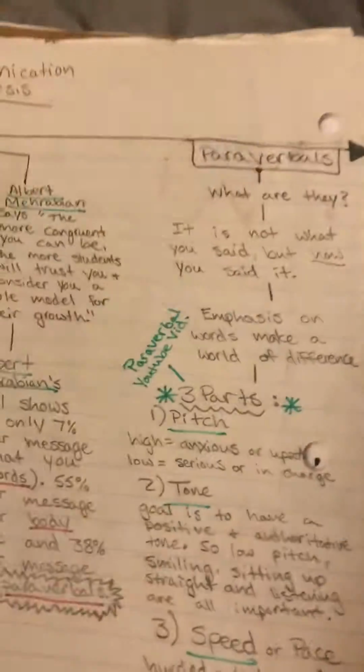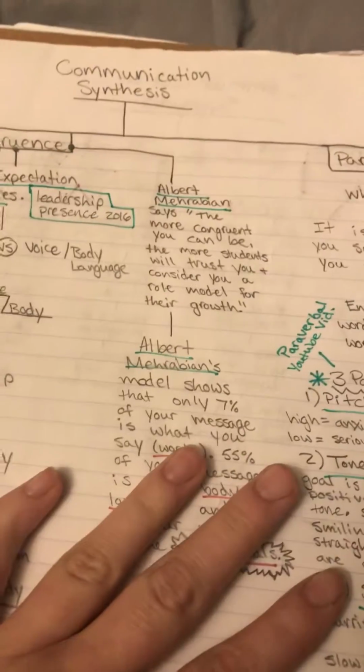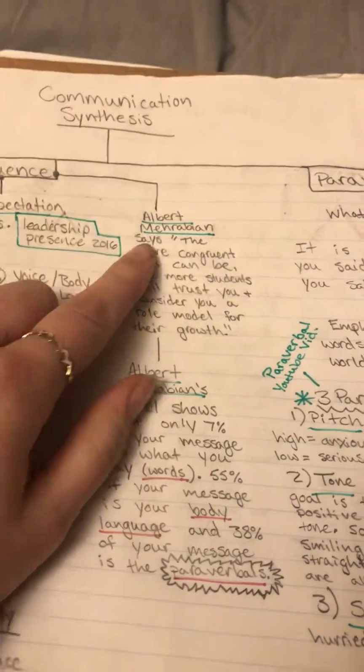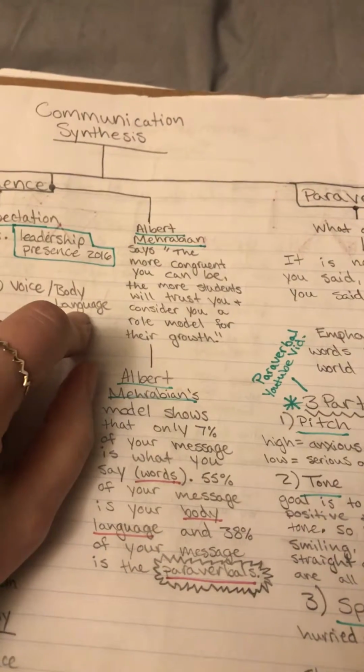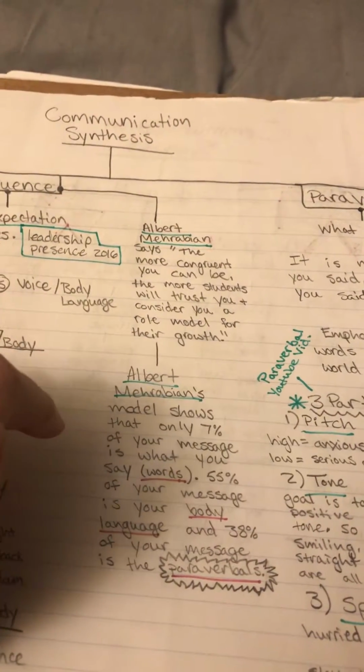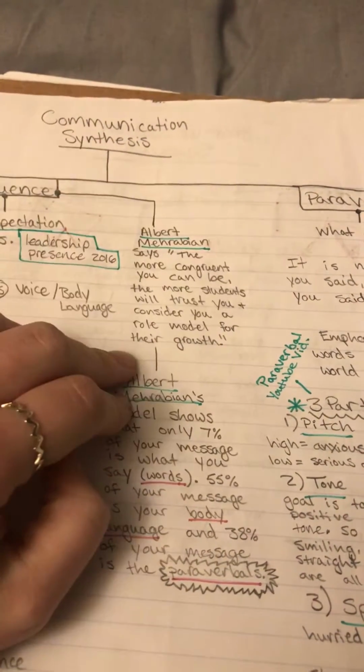So moving on to the next thing would be congruence. And congruence brings us to Albert Mehrabian. He says that the more congruent you can be, the more students will trust you and consider you a role model for their growth.